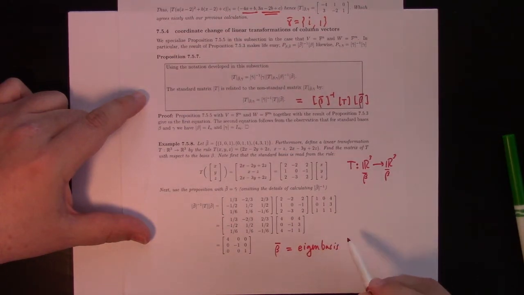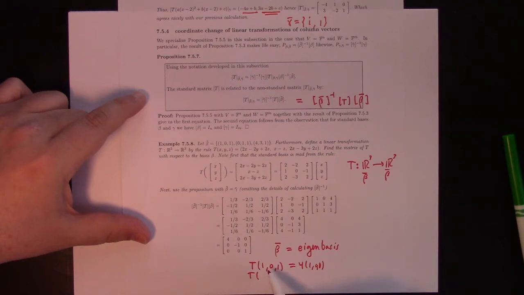The reason it's called an eigenbasis is because if you look at it, T of (1, 0, 1) is actually equal to 4 times (1, 0, 1), right? T of (0, 1, 1) is actually equal to minus (0, 1, 1).